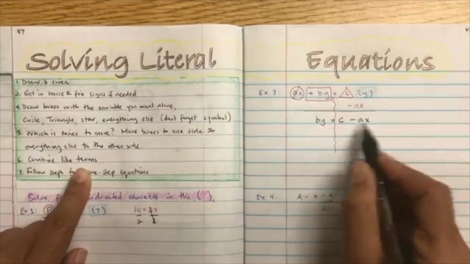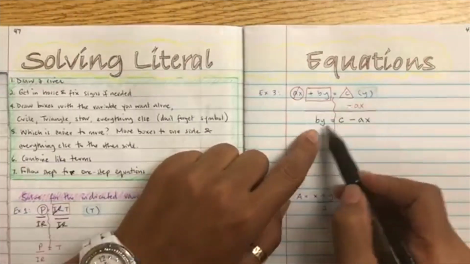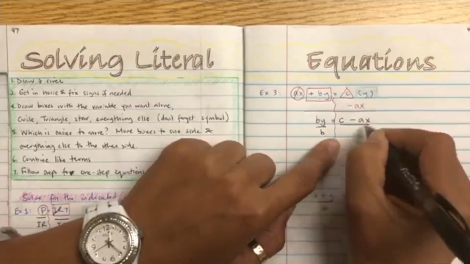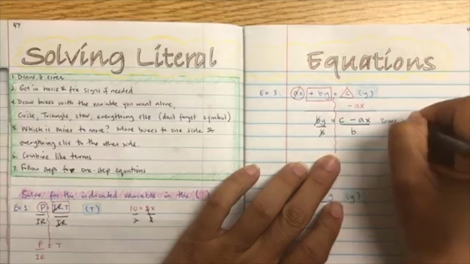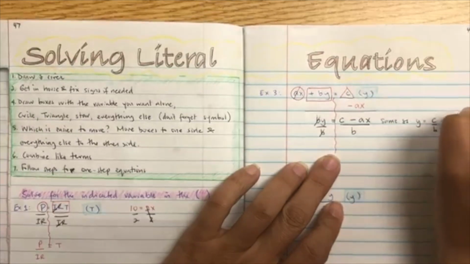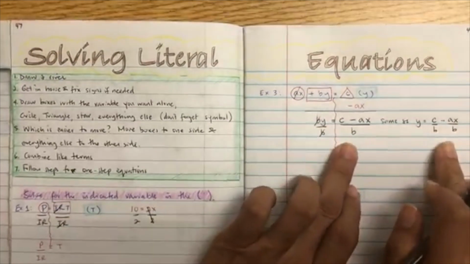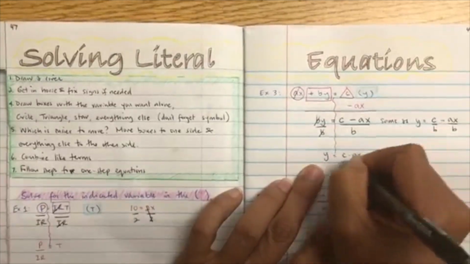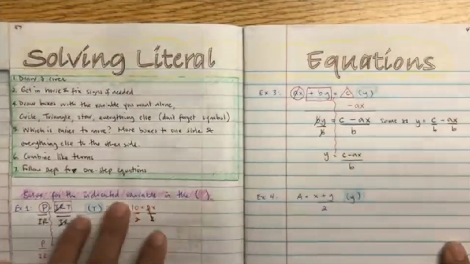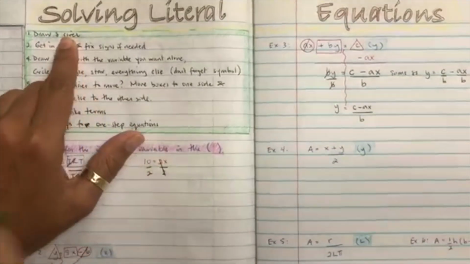How do I get y by itself? Follow the steps for one-step equations. So divide by b. So again, I can divide the whole thing by b, like that, or I can divide each thing by b. So very important that you know that it could be either or depending on what you need to do. Alright, so y is equal to c minus ax over b. So it's just like equations, it's just with letters.